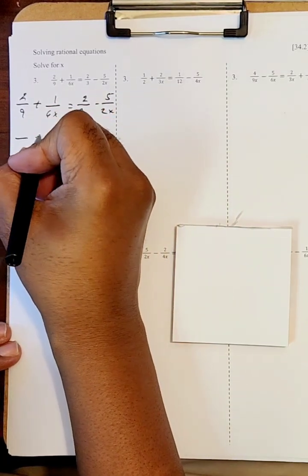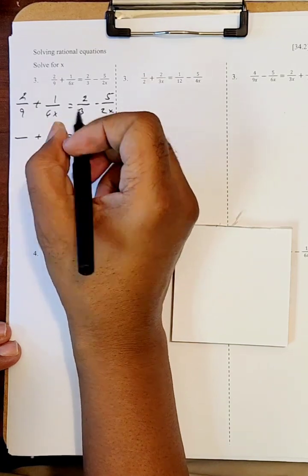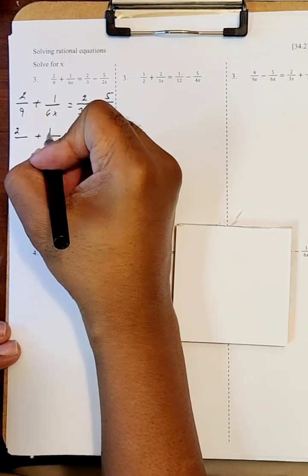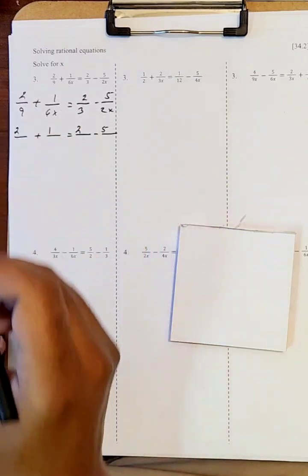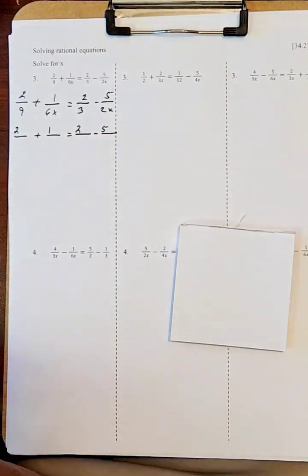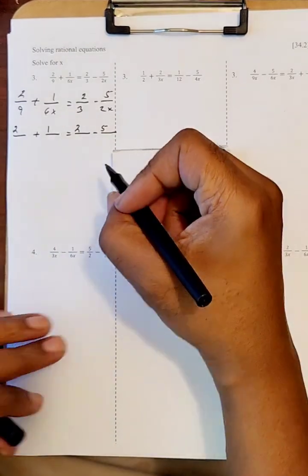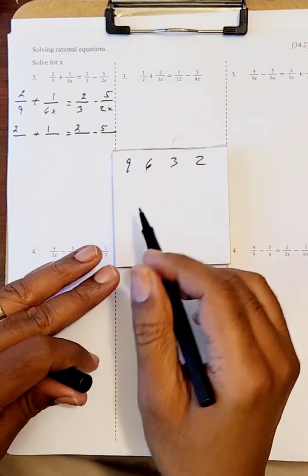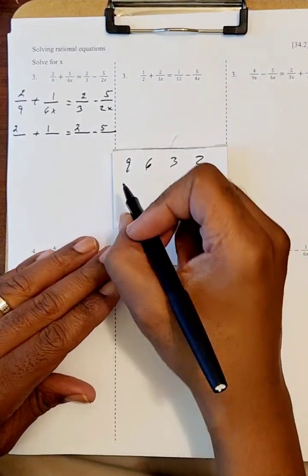Okay, so we'll begin the process of finding new denominators. Now the old numerators are 2, 1, 2, and 5. We'll put those there. Now, our denominators, as far as the numbers are concerned, are 9, 6, 3, and 2. So 9, 6, 3, and 2. And we want to find the least common multiple. So let's go with 9 here.